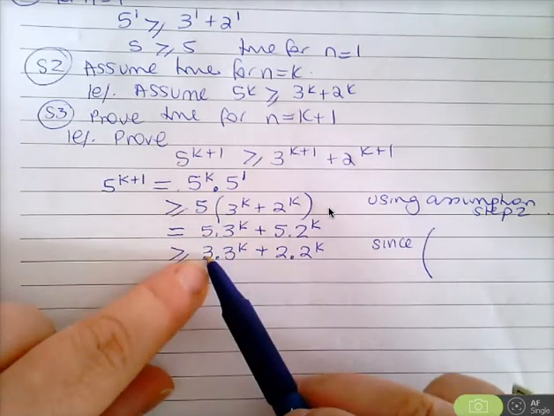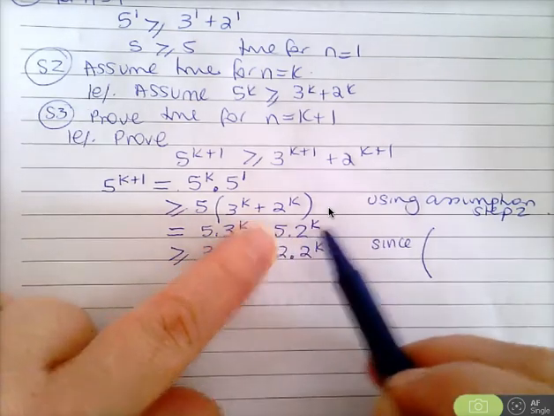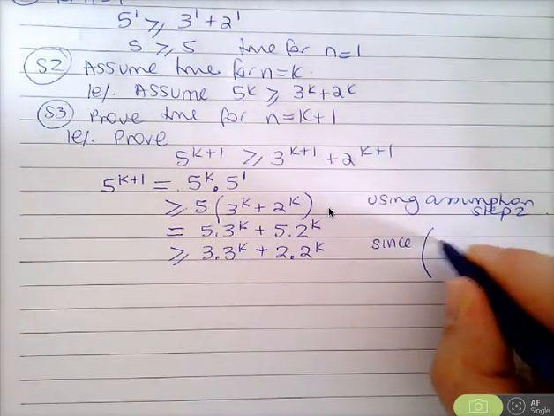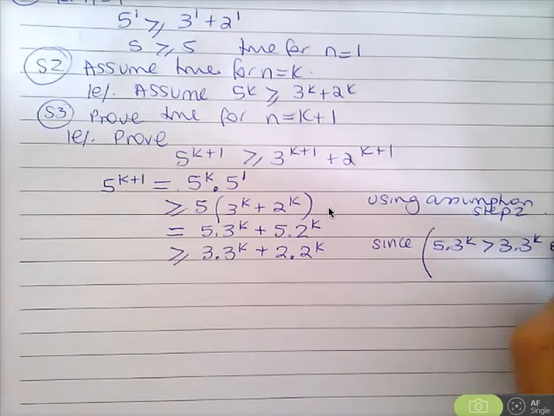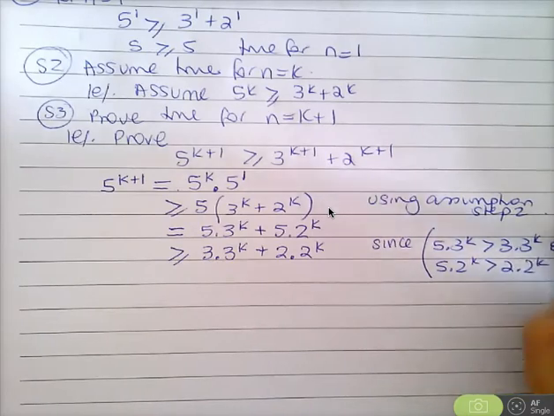And why am I choosing the value 3? So that I can get 3 to the k plus 1. And 5 times 2 to the power of k is greater than 2 times 2 to the power of k.